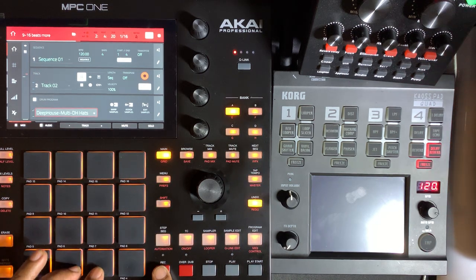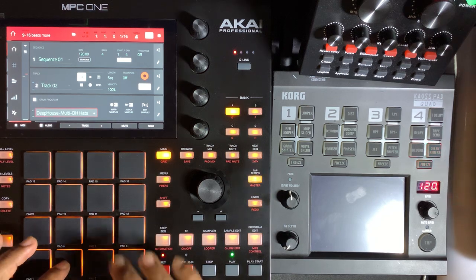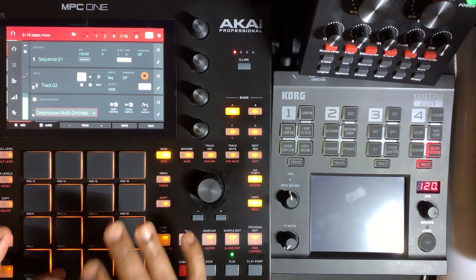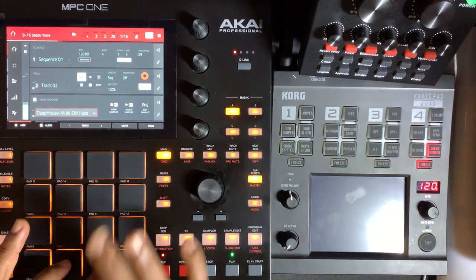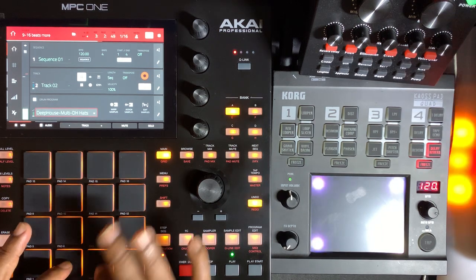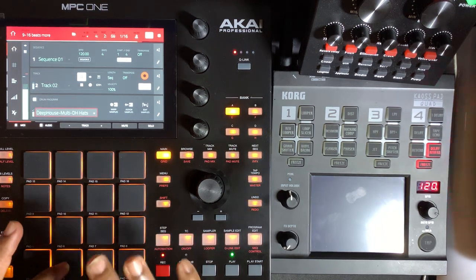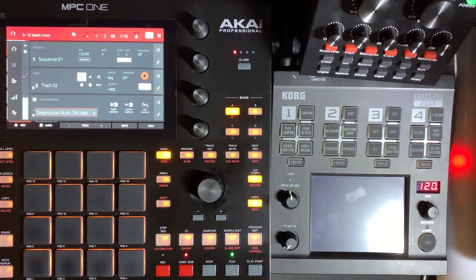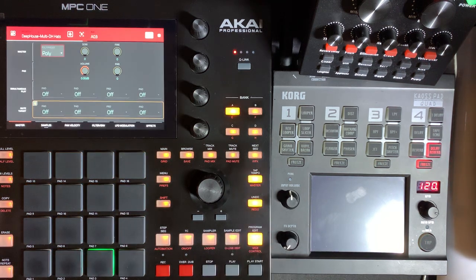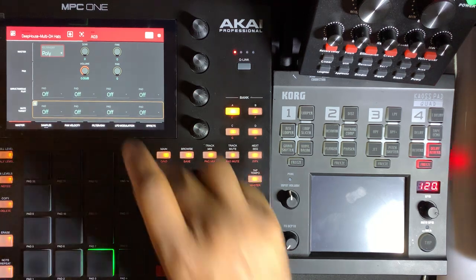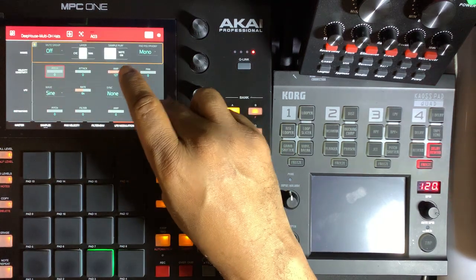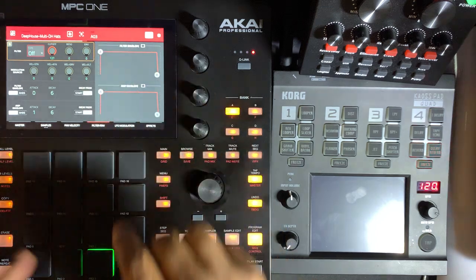Okay, we'll do some short hats to start. Okay, and then we're gonna go in and let's go ahead and edit these sounds real quick.